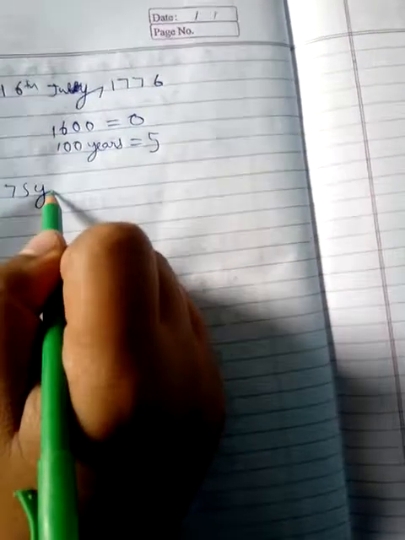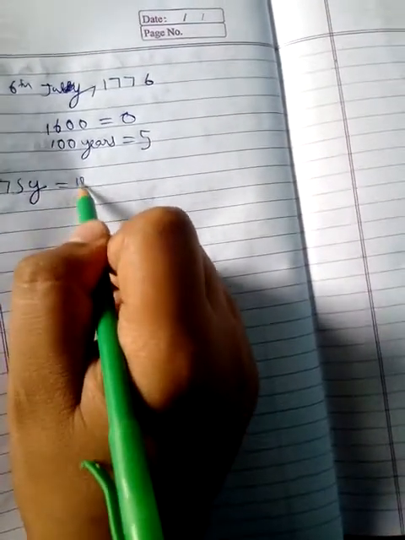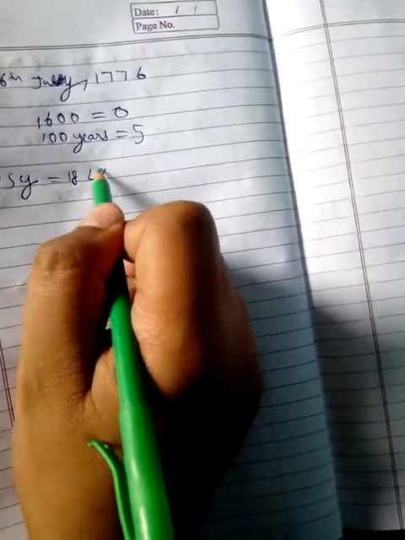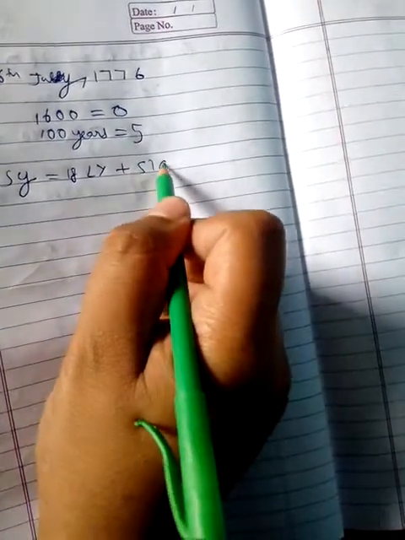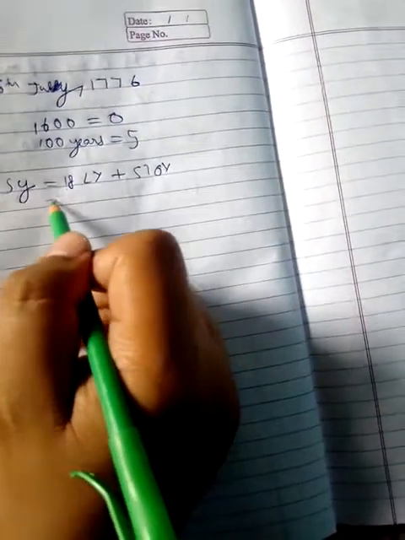So 75 years is equal to 18 leap years plus 57 ordinary years.